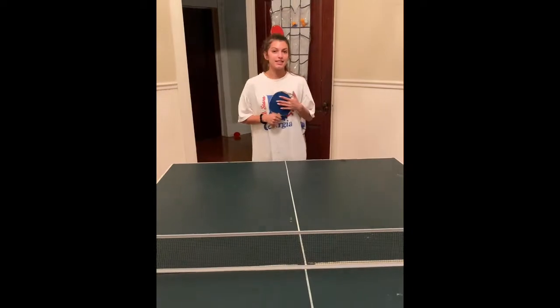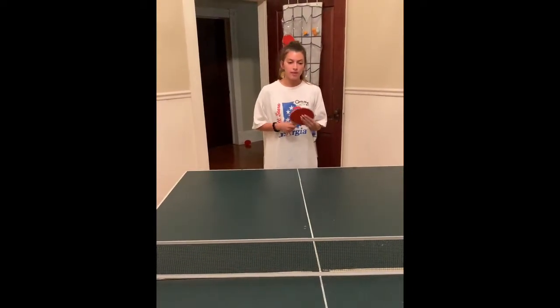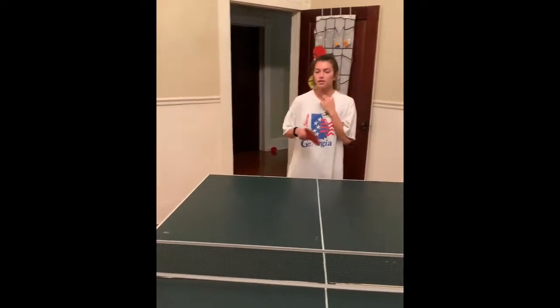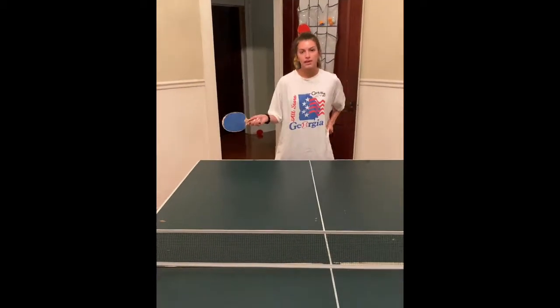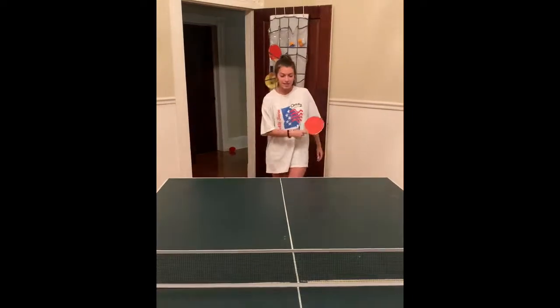So next is an open skill, which is the opposite of a closed skill. An open skill actually does depend on the environment or the activity that you're doing, because you're going to change your movement depending on the environment or activity. So an example would be ping pong.